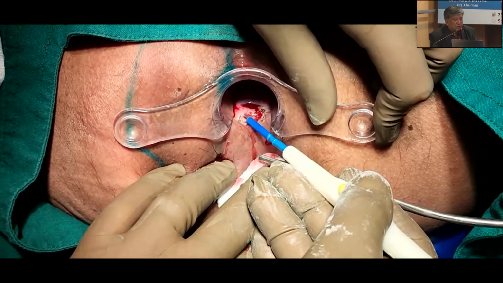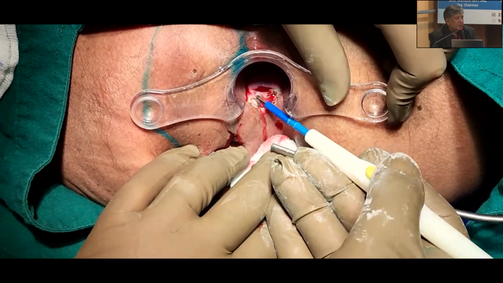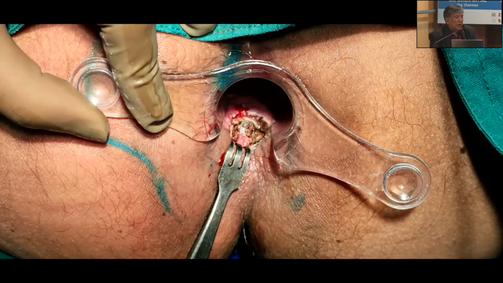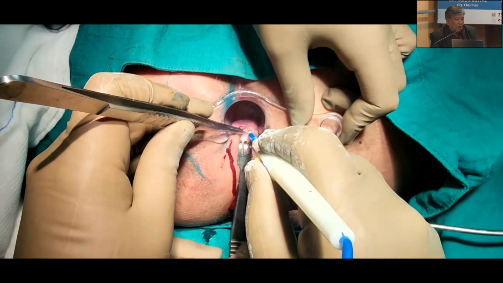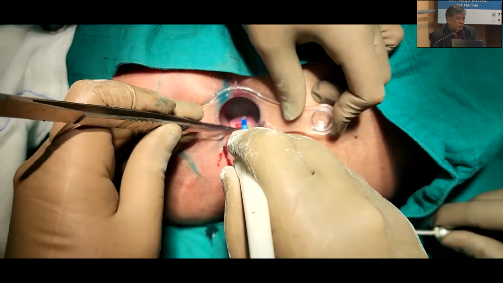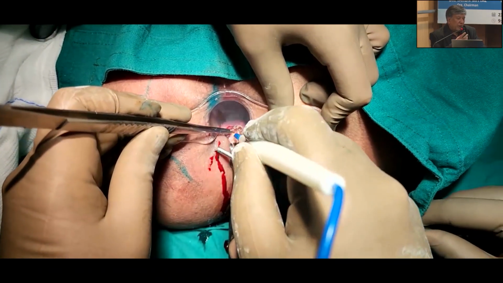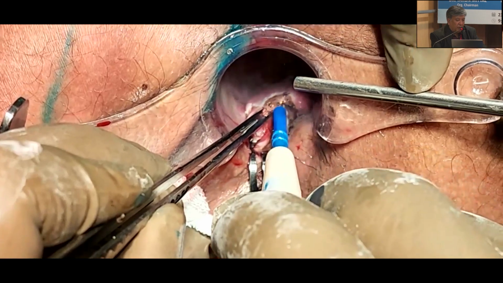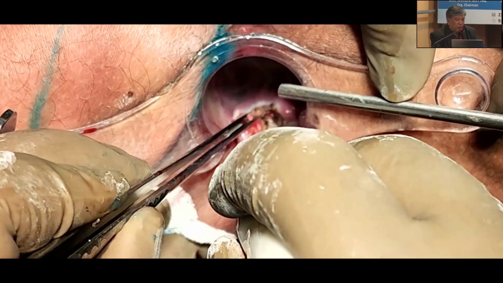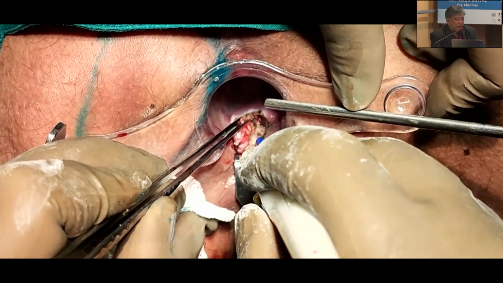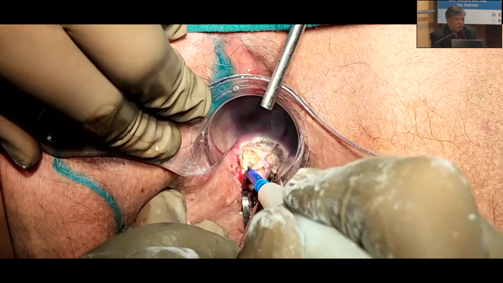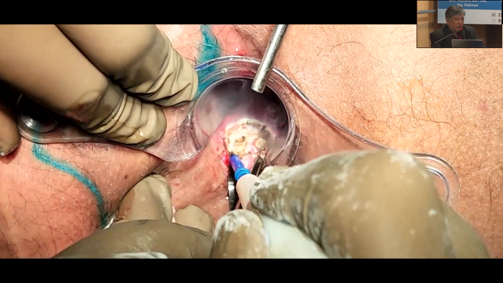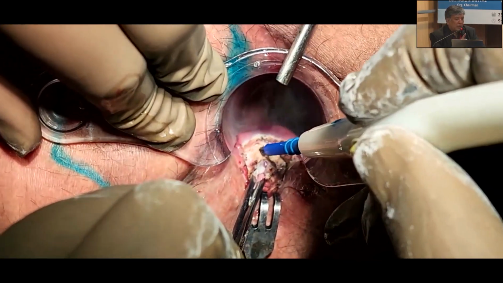And then I start and dissect and excise the internal opening. This is called excision of the central disease. Once you have taken this out, you are sure this is not going to recur because the source of infection has been taken care of. And you can lift the mucosa and go underneath it. The tract was going high, so I'm lifting the mucosa and going below it. You saw the angulation, it was high.